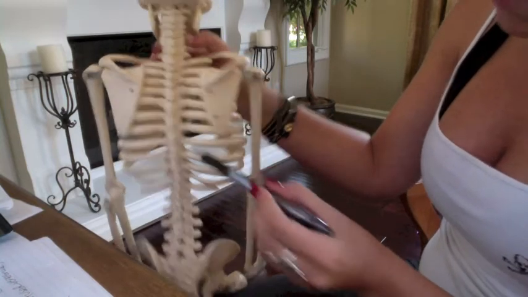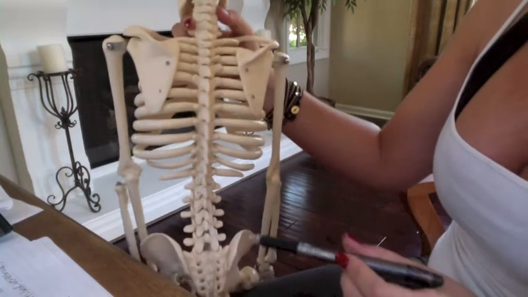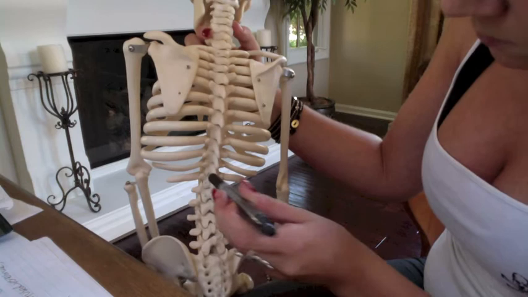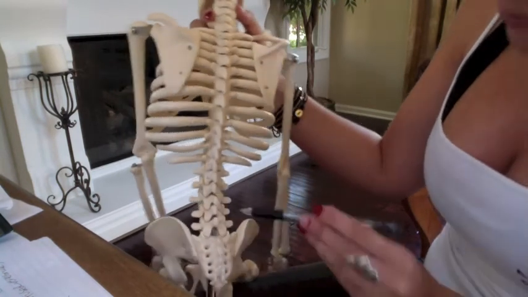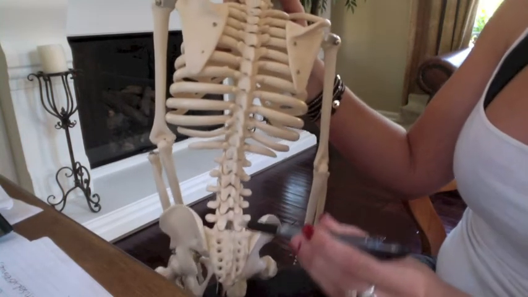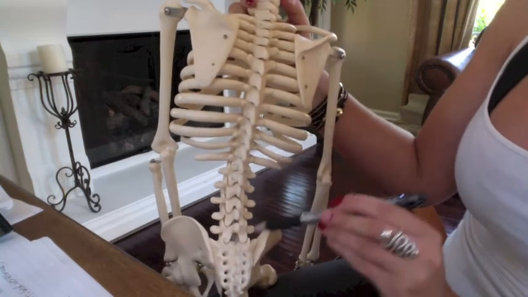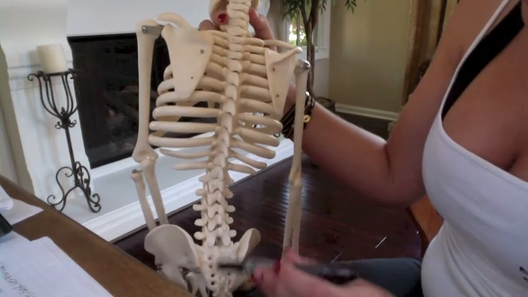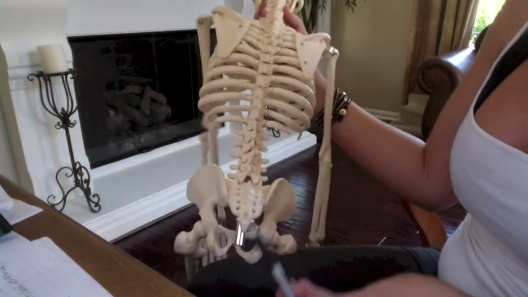The body. The position of the intervertebral discs. The lumbar vertebrae, right here. There's 5. The sacrum is 5 fused vertebrae, and the coccyx.